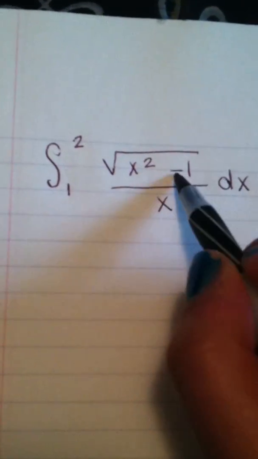You can see that x squared minus 1 under the square root is equivalent to the expression the square root of x squared minus a squared, which equals secant theta.